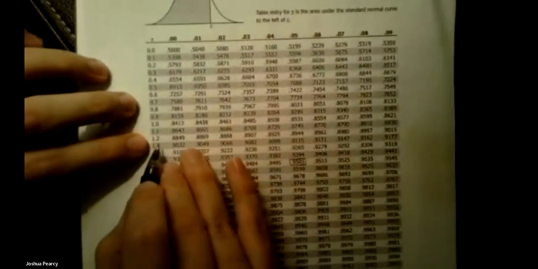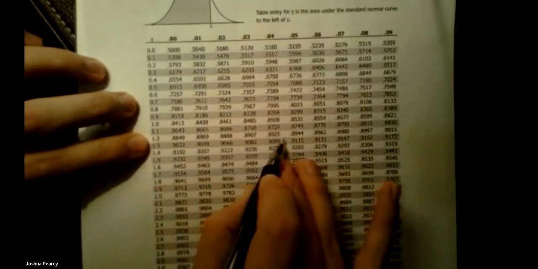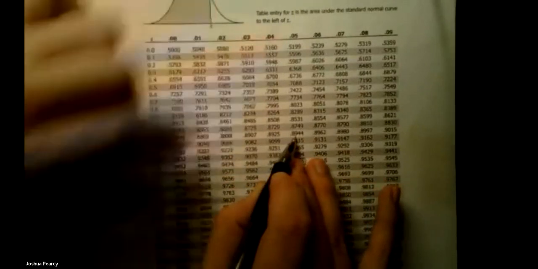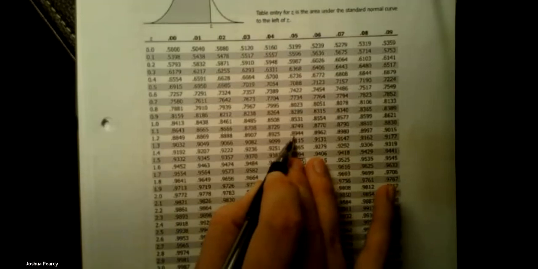Okay. And in this case, so we said this probability, which you can find in the table, is, so you do 1.2 on the left, and then intersect it with that 0.05 on the top, and that gets you 0.8944.